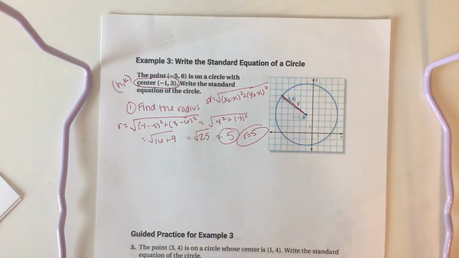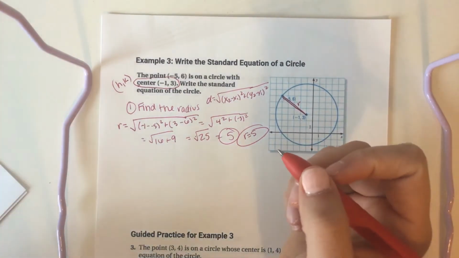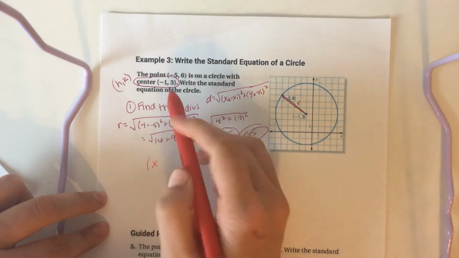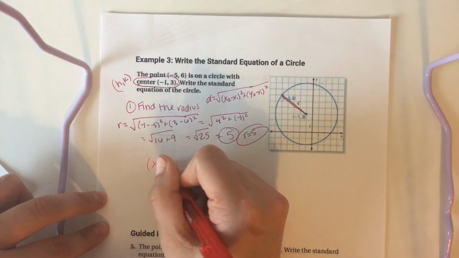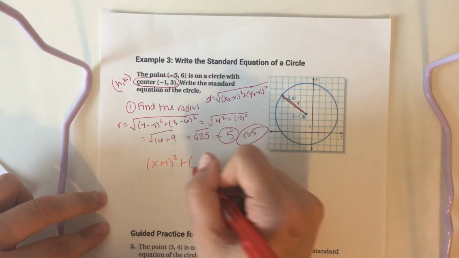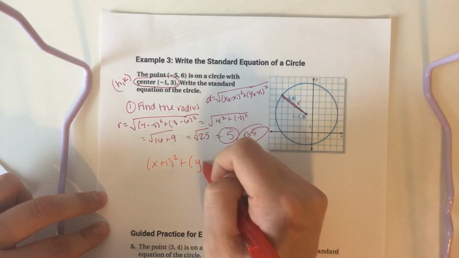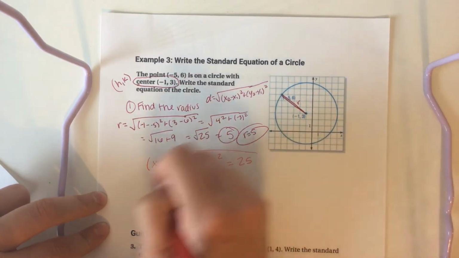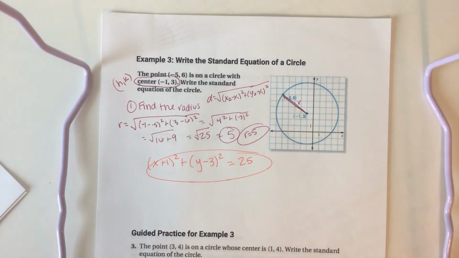So now we can just plug that into our formula and get x minus h, so x minus -1 is going to be x plus 1 squared, plus y minus k, y minus 3 squared equals r squared, 25. And that would be our equation of that circle.